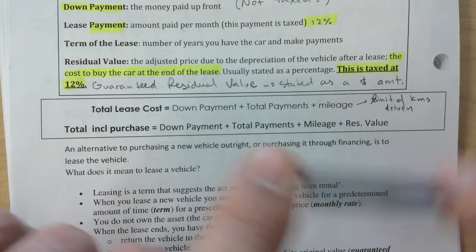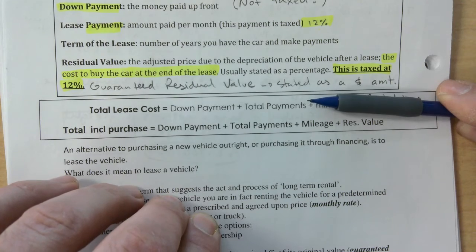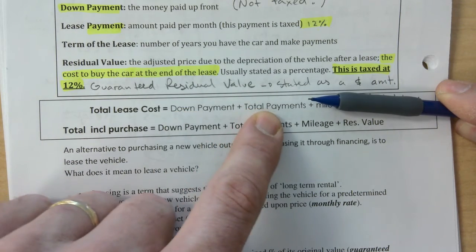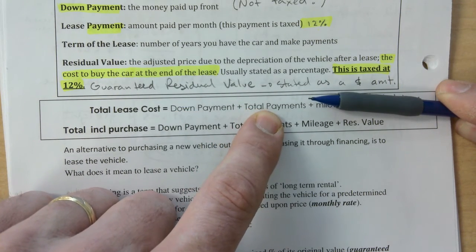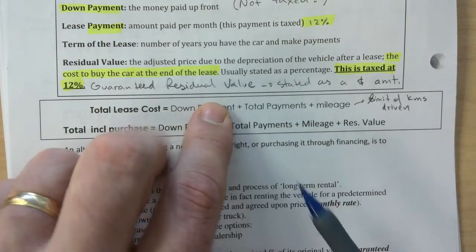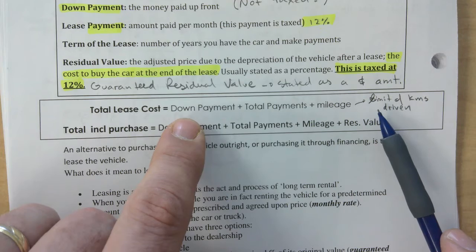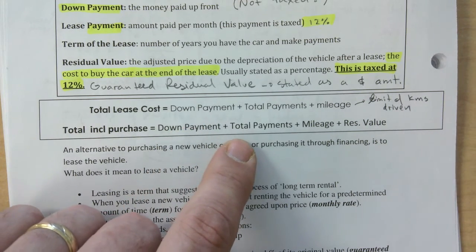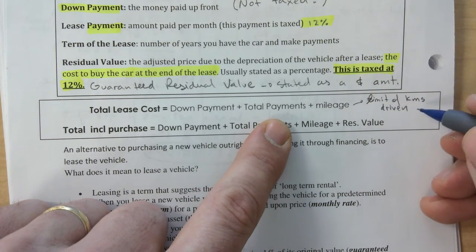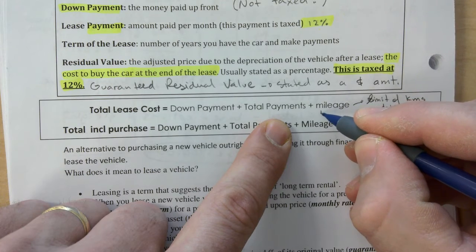Let's say there is no mileage charge mentioned. Then it's just down payment and total payments. Let's say there is no down payment. Then it'd just be whatever is left. So that's how my formulas work. I should also be doing this here, mileage. This is taxed.